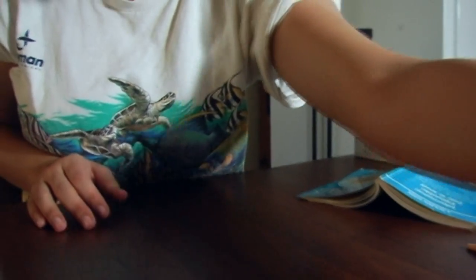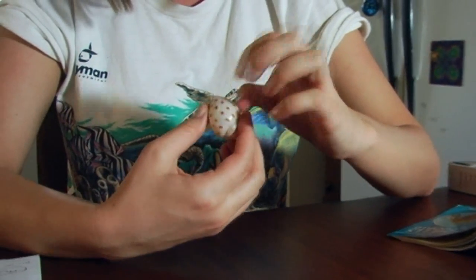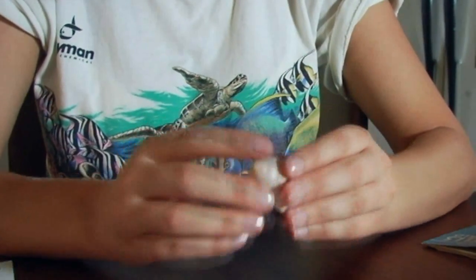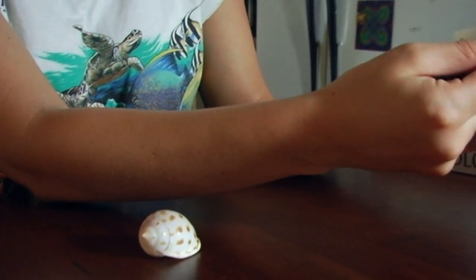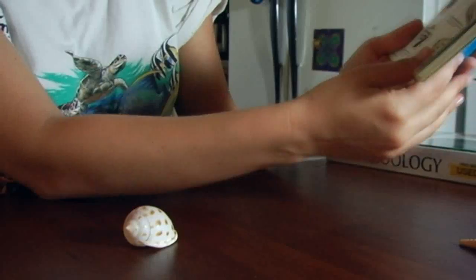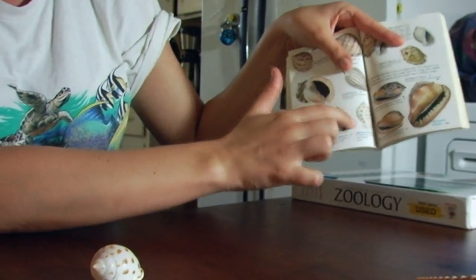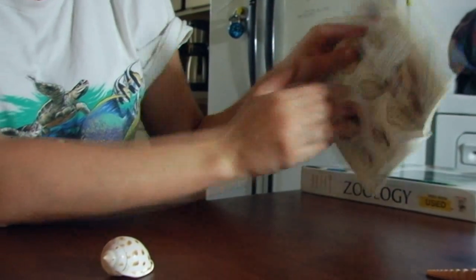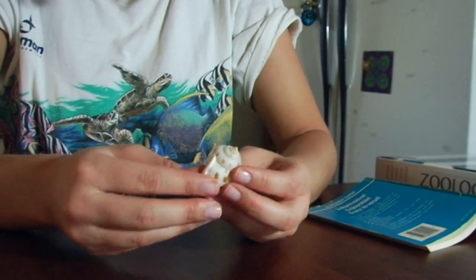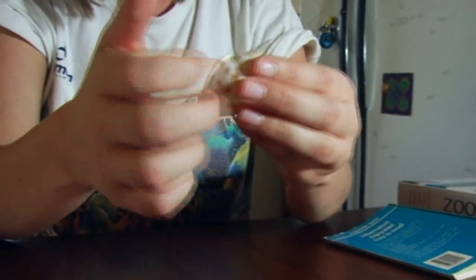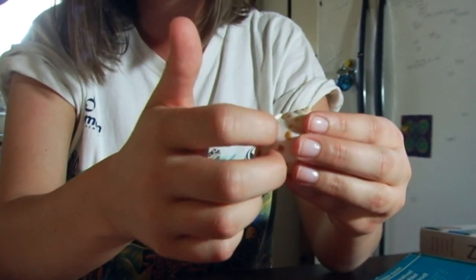And then I have this pretty little delicate snail. It's a bonnet. And I believe it's a Japanese bonnet. So I'll flip to the page that's on. And this is what it looked like to me. It's this one right here. So that's what I identified it as. This one's pretty smooth, but it's actually, if you can hear, this one's a lot thinner than some of the other ones.